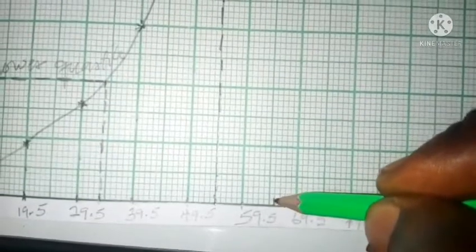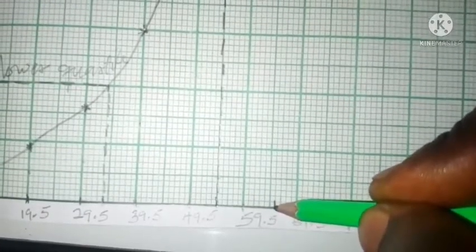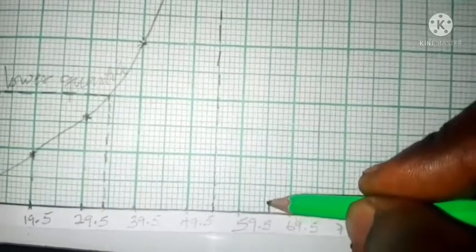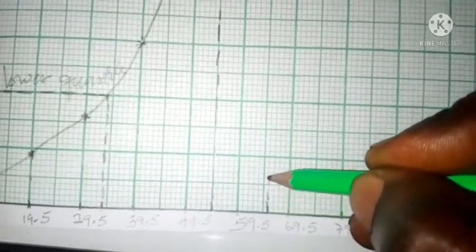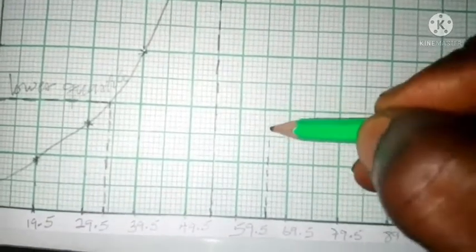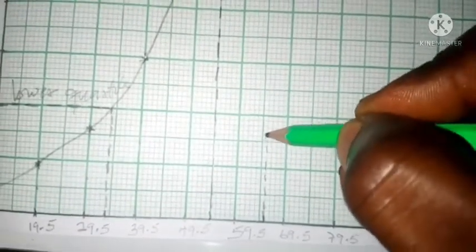What you have to do here is trace up. This is the marks. How many people at least? You are looking for people. So you trace this upward and meet the curve. Once you meet the curve, then you turn to the frequency axis, because that's where the people are.